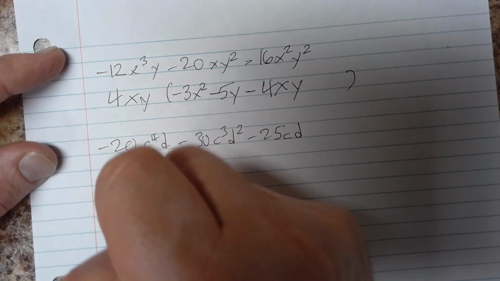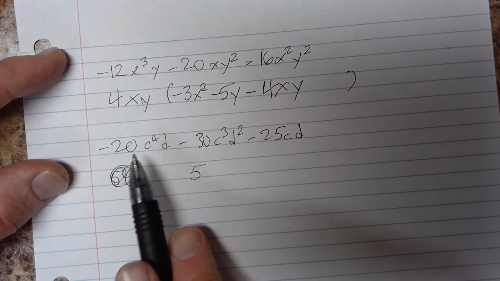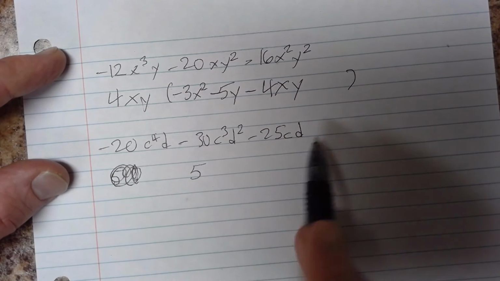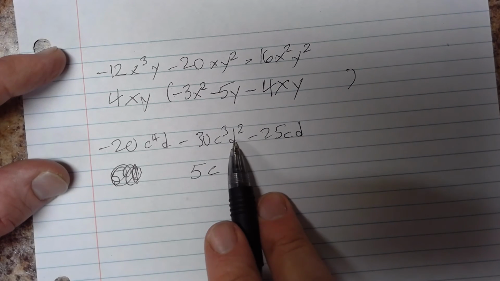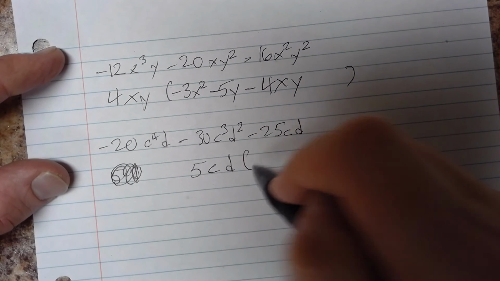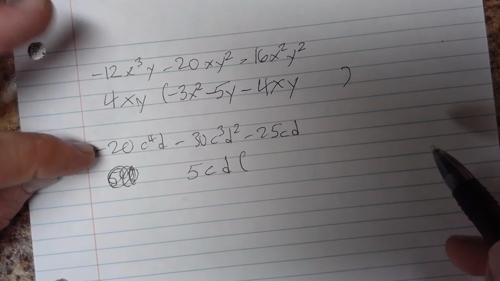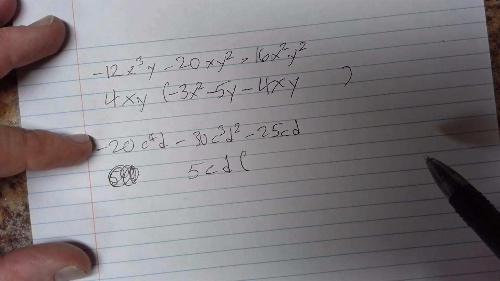Oh, I forgot about the variables. Let's just scribble that out. 5. Look at the C. A 4, a 3, and a single C. So we can factor out a C. The D, a single D, 2 Ds, and a single. So we can factor out a single D. Now, 5 times what equals 20?